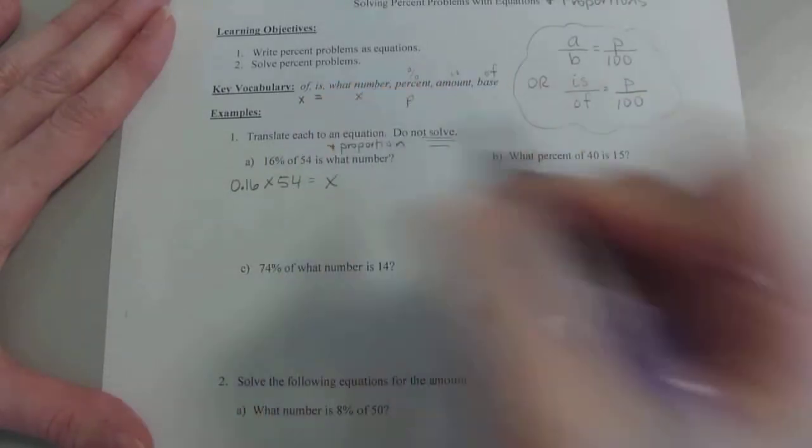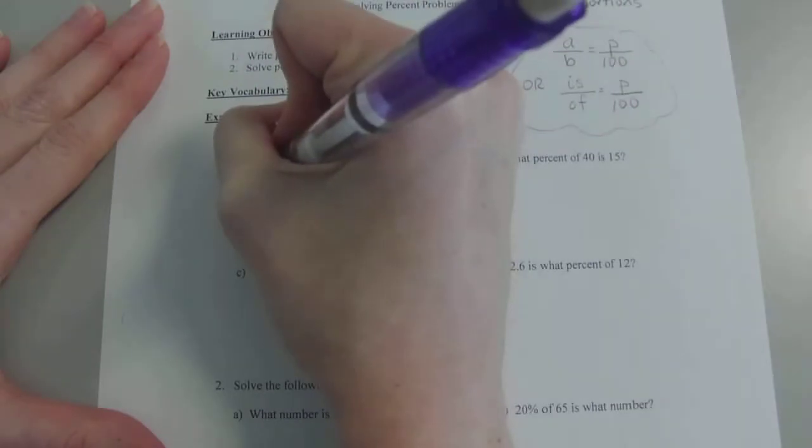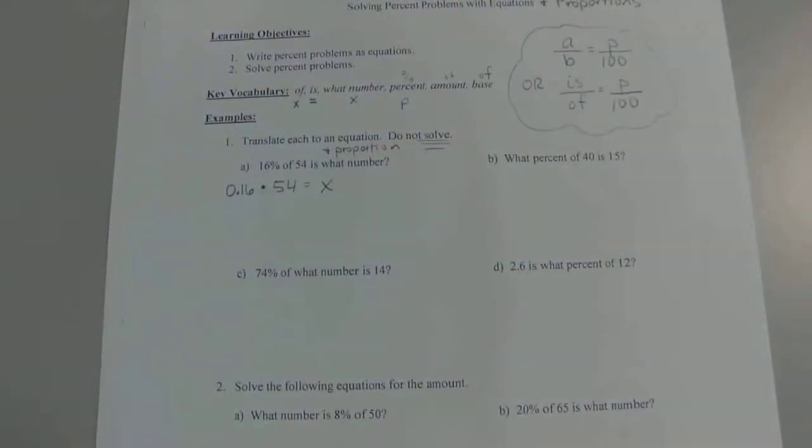And do we know the number? No. So it's x. And maybe for multiplication we use a dot there. I don't know what's the best way, because you don't want x's to get confused with it. So 16% of 54 is x. And if you had to solve this, this would be really easy. Do you realize that x is already isolated? So all we'd have to do is take 0.16 times 54.